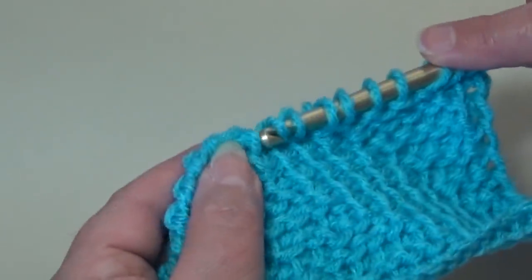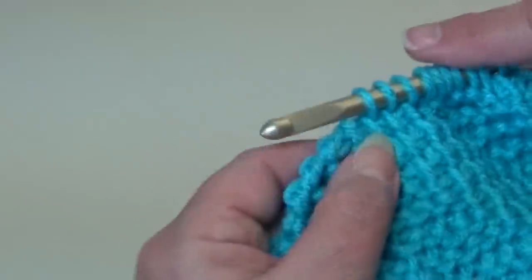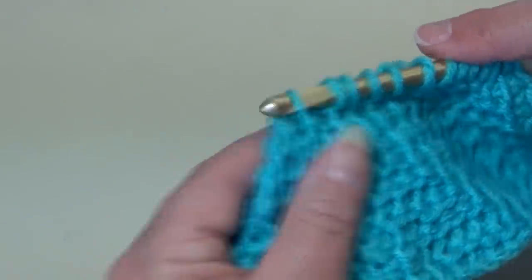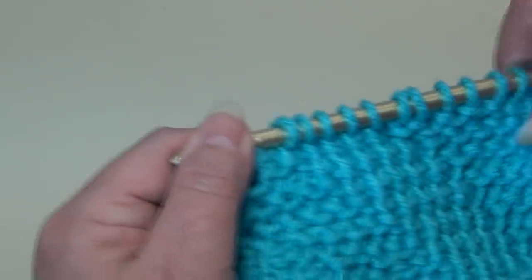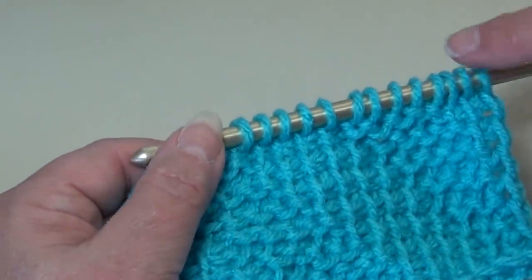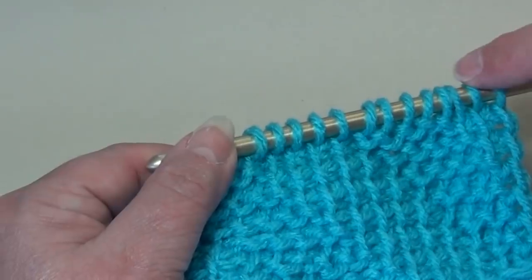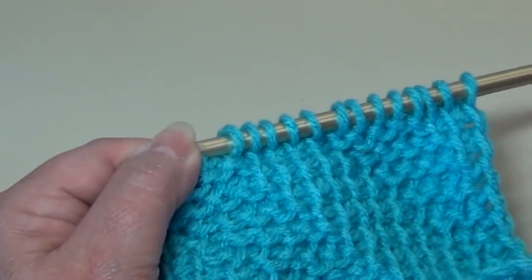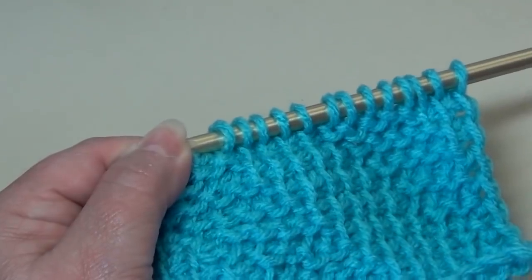1, 2, 3, 4, and 5. If you're working on a larger project, then you'd click back on the video, start from the start of the repeat, work your repeat across until you get to the last 9 stitches.